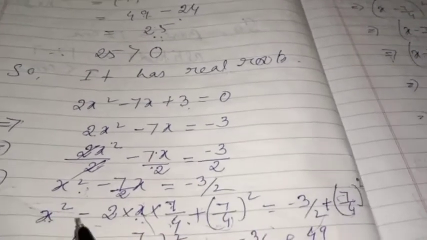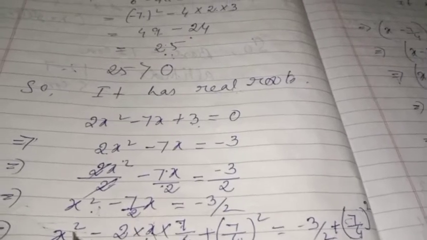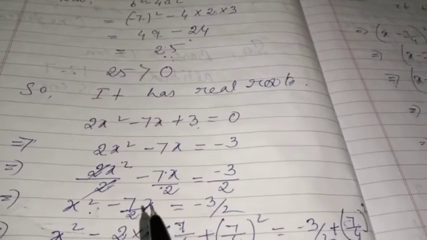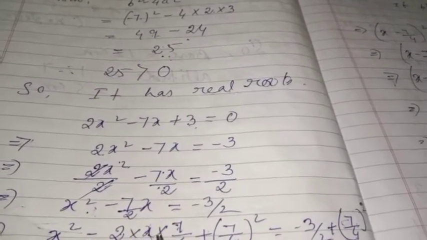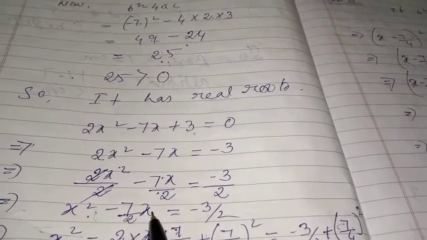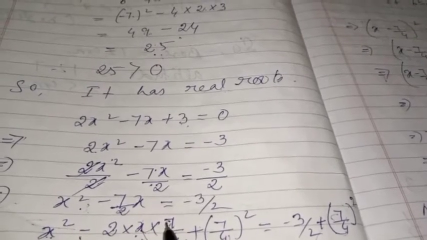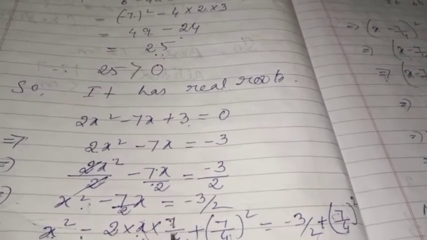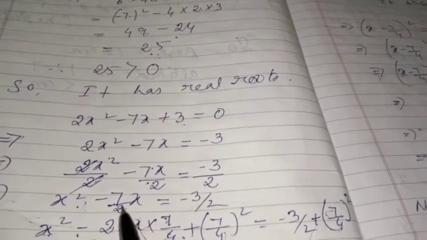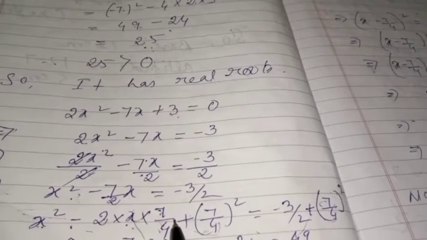But you see here, first of all write x square. x square is written as a square. Now twice ab. Now you have to write it like this, twice ab, so that it will balance to minus 7 by 2x. So I am writing here twice a means x, and b I am writing this way, 7 by 4, so that it will balance 7 by 2. See, if I write here 7 by 4, then if you cancel 2 into 4, then what is left?